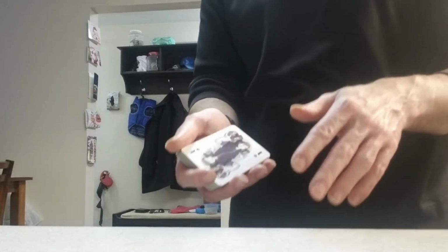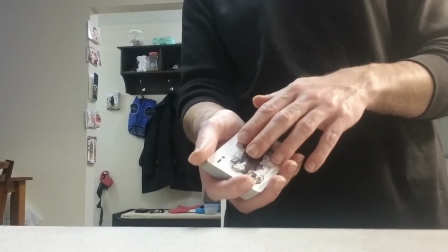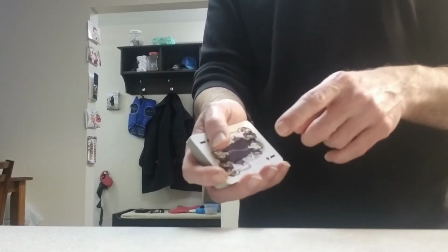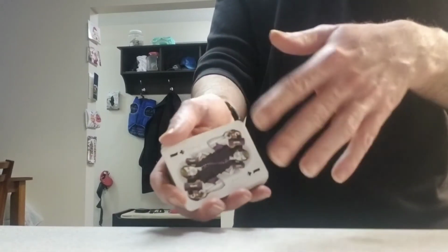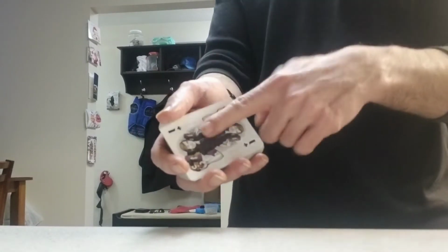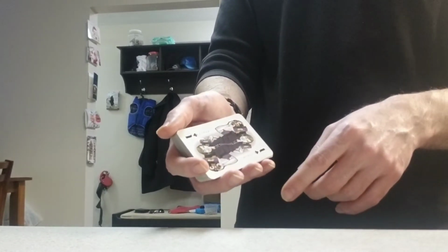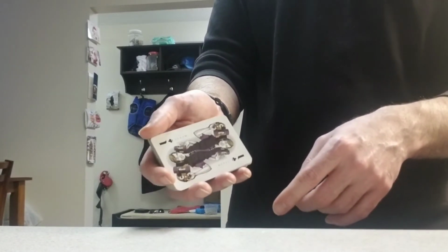As soon as you stop, they look at the bottom card, which is the Jack of clubs. Because all the clubs are in order, that means this number away is going to be the selection. So Jack is 11, okay?